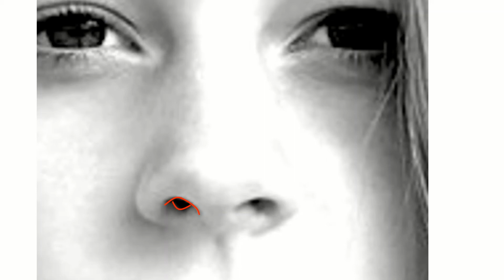So observe your model's nostrils carefully before drawing them. Also, nostrils are not necessarily the same on either side of the nose. They do differ. Remember, faces are not perfectly symmetrical.